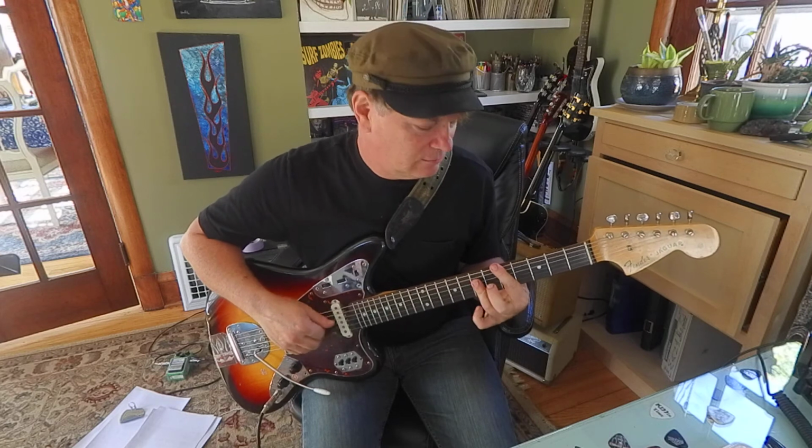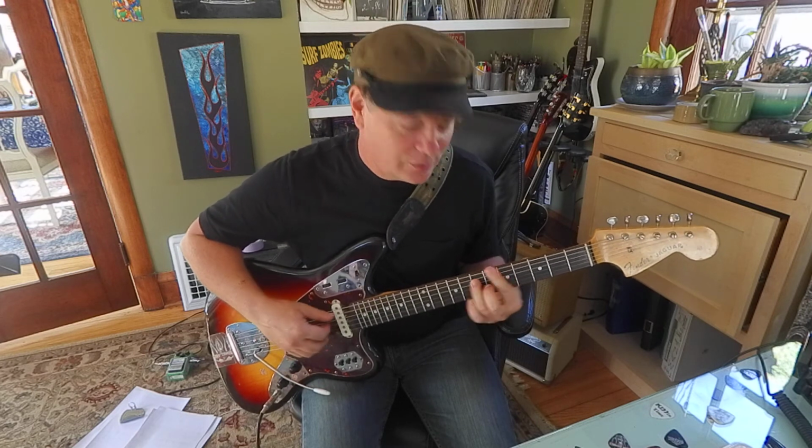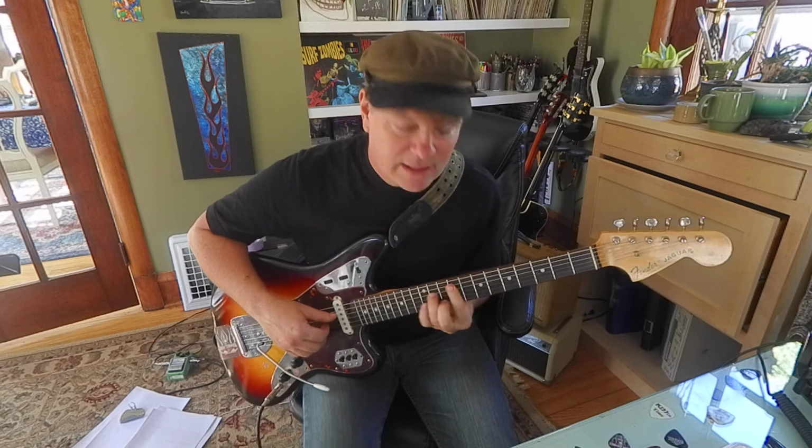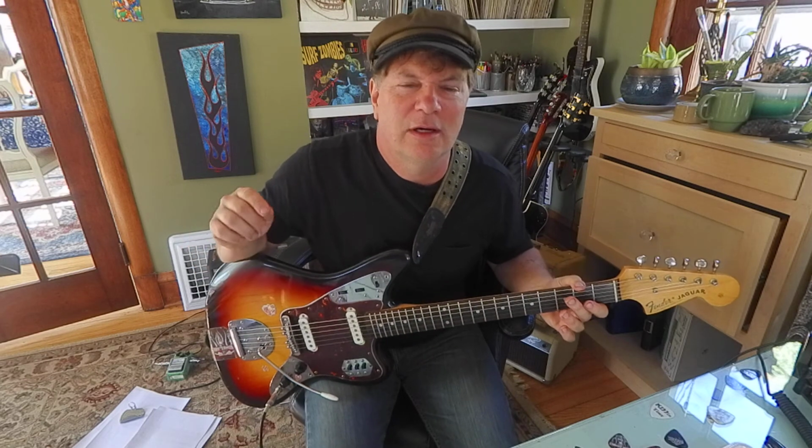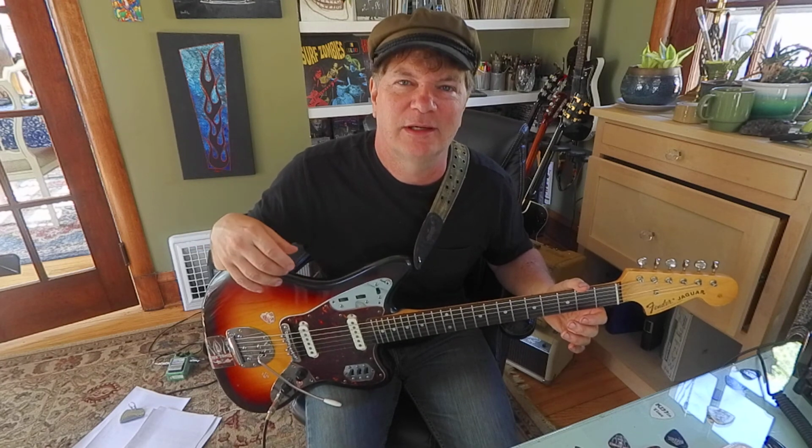And that could lead to D, to an E7, back to A. So yeah, you just follow the path from note to note as you change chords, and you'll find lines, melodic ideas, melodies within a chord progression.